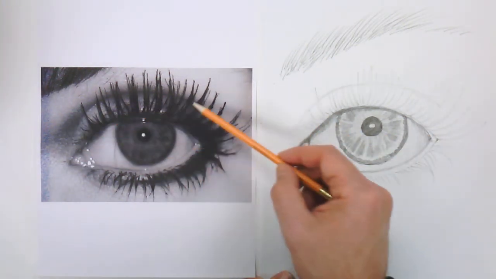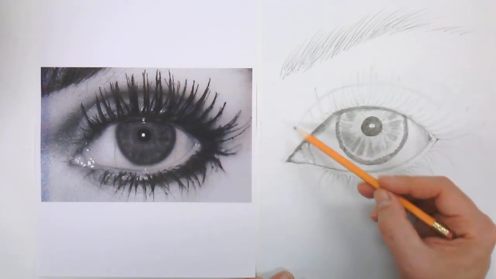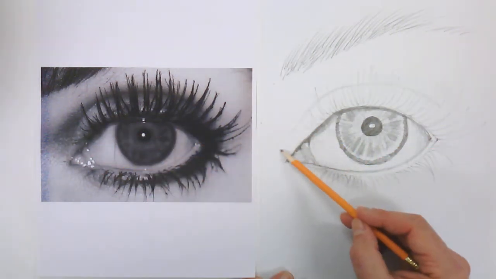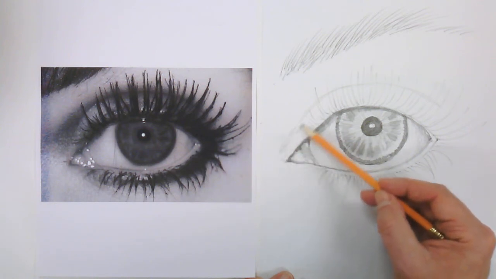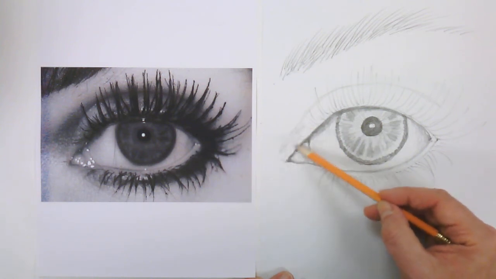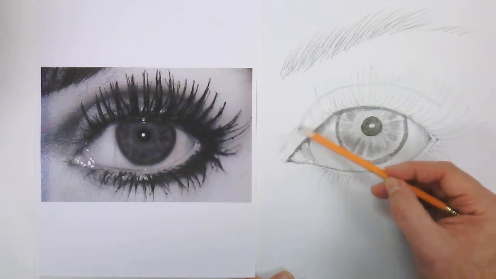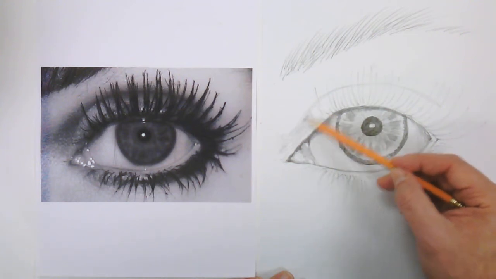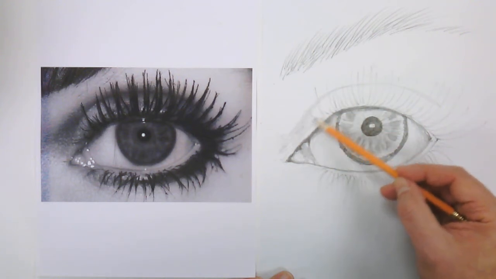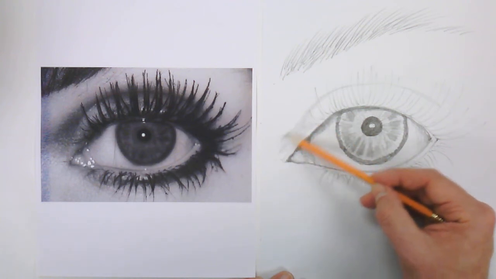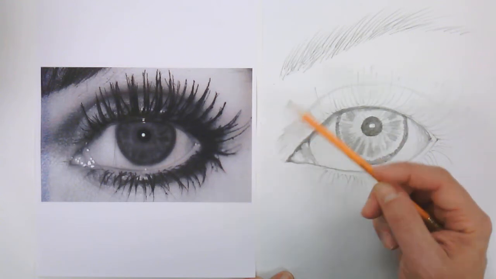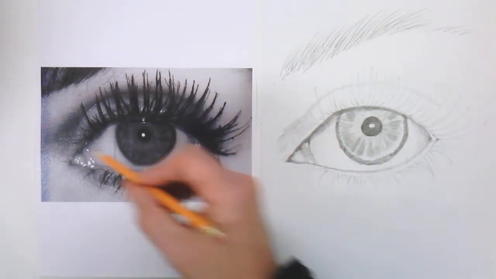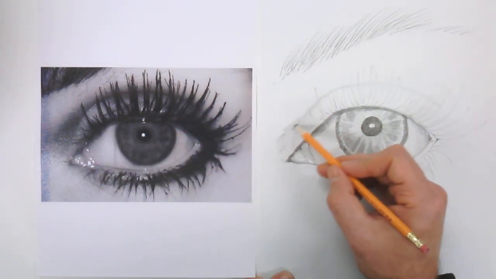Now I'm going to save the eyelashes for the end, but I'm going to go ahead and put some of the value over here. The value over here is shifting and getting a little bit darker as it goes above that fold.